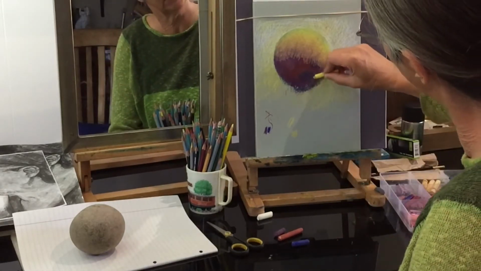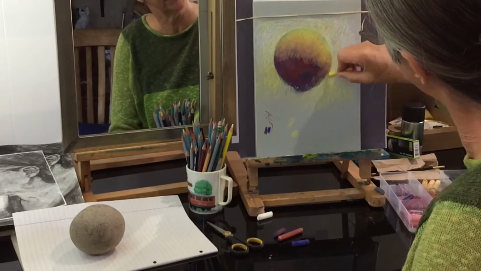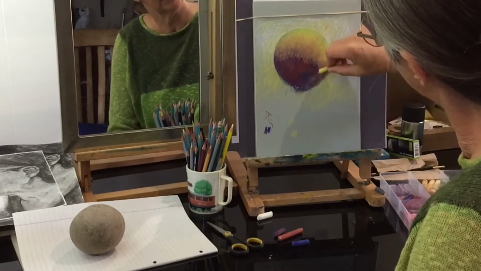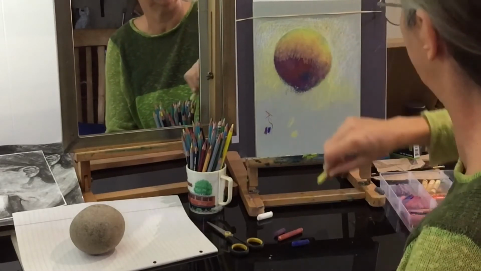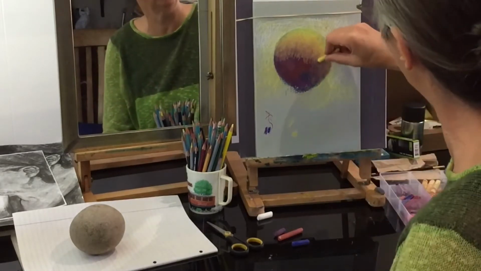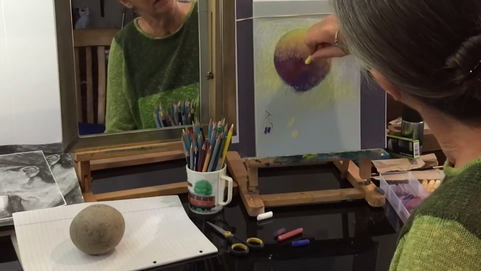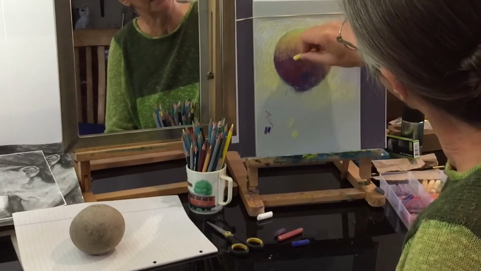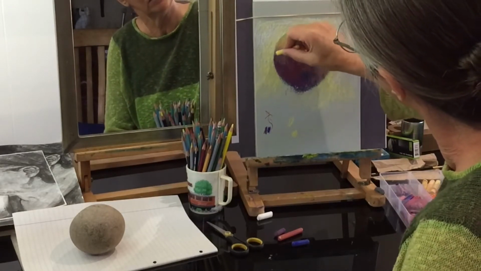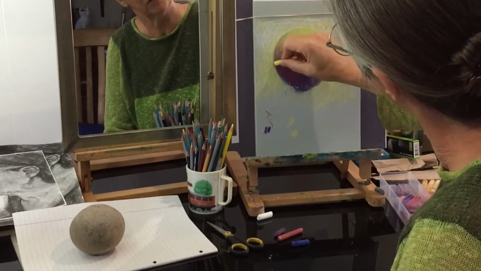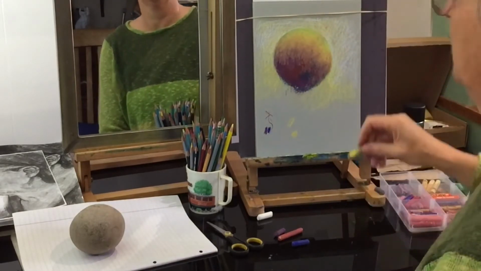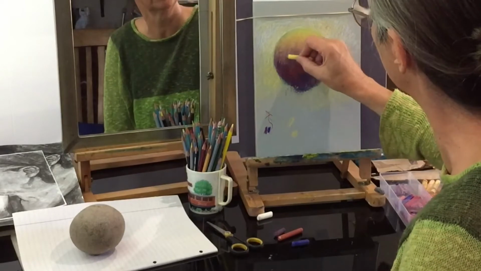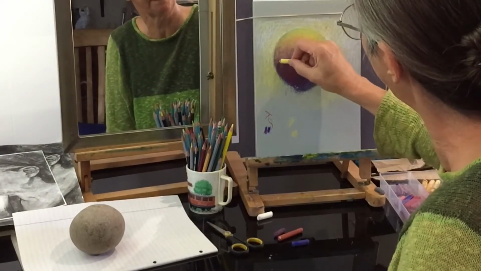So at the moment this stone's got quite a soft edge. It looks a bit out of focus, or maybe more like a ball of wool than a stone. So I shall pay attention to the edge with the tone of the background in order to make it look hard and stone-like.